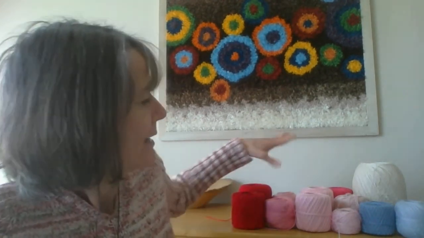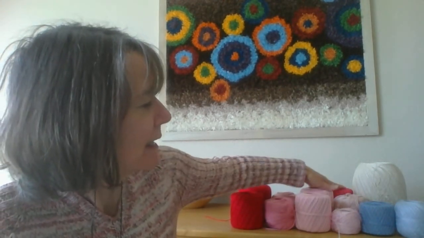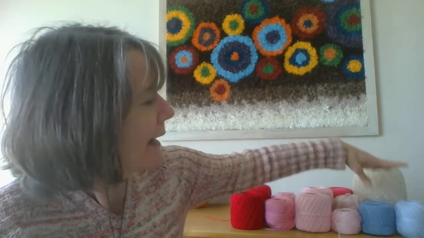Next, I went into my stash to look for material, and I knew I wanted to use this crochet thread that I have. I have reds, I have different shades and textures of pinks, I have cream, and I also have these blues. So I decided that this is going to be my color palette.